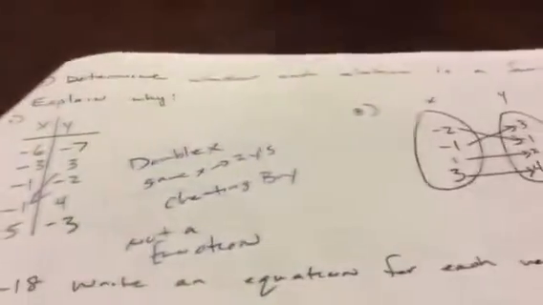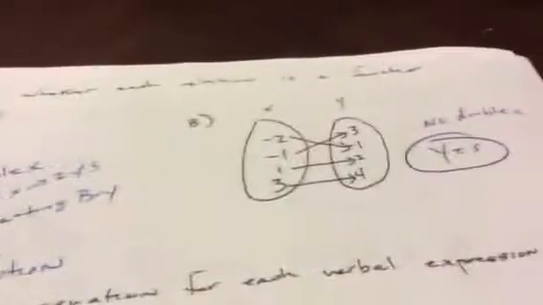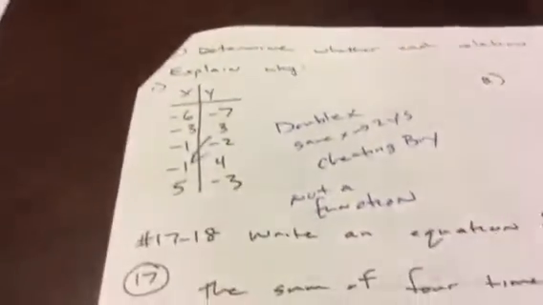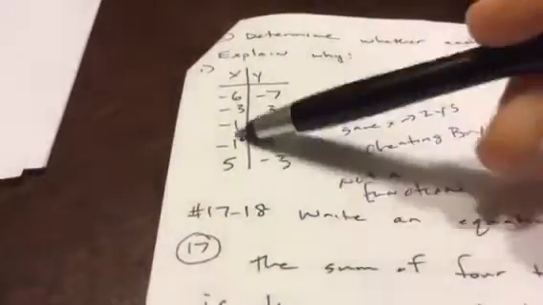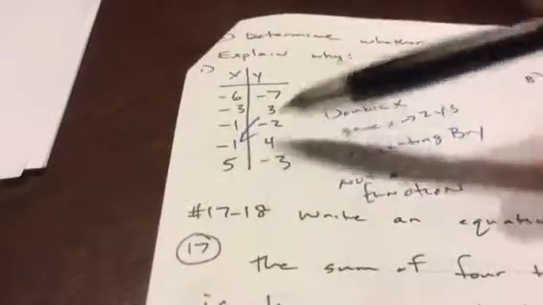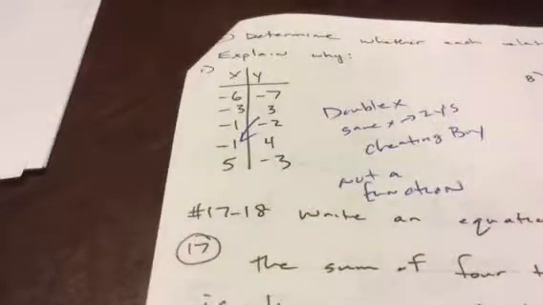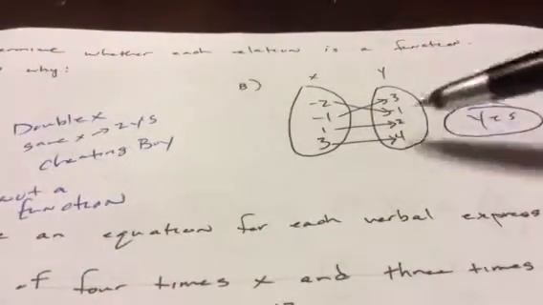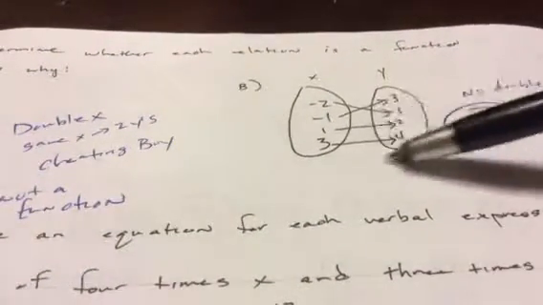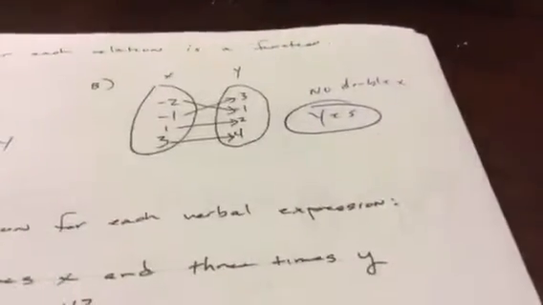Determine whether each relation is a function. Yes or no, and explain why. Guys, you have the same boy trying to take 2 different girls. Not allowed. All right, a double x, that's a cheating boy. That is not a function. Here, folks, everything is fine. A single x is only being mapped to a single y. No cheating boy, so yes, that is a function.